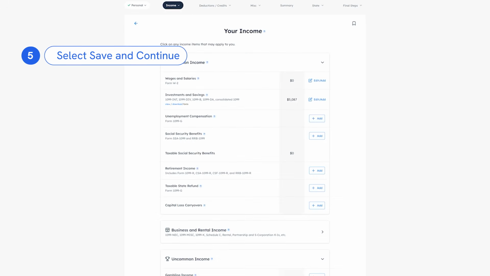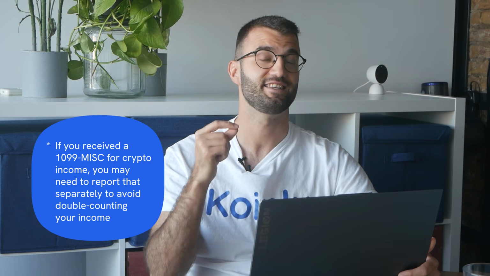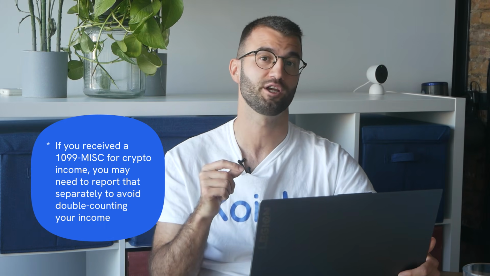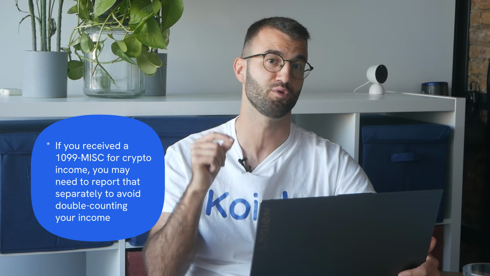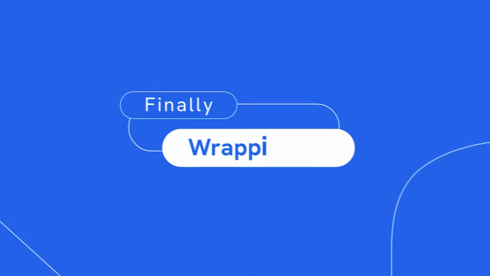Select Save and Continue. And please note, if you received a 1099 miscellaneous for crypto income, you may need to report that separately to avoid double counting your income. Finally, remember that you will need to attach your Koinly Form 8949 and Schedule D to your FreeTaxUSA return before you hit submit. And that's it, you've successfully reported your crypto using FreeTaxUSA.